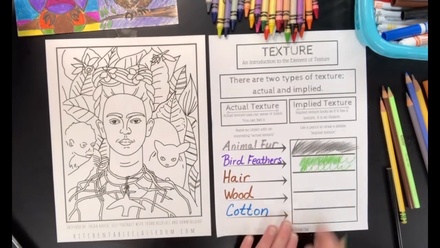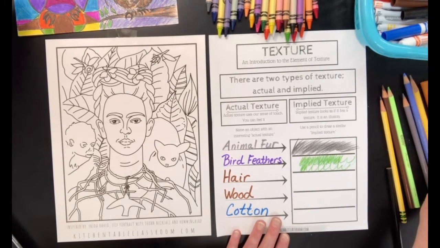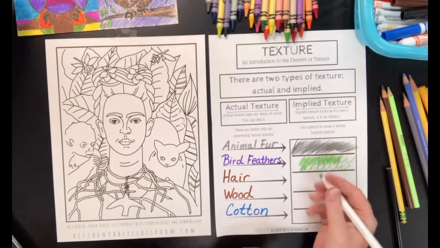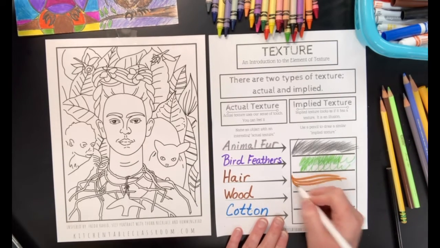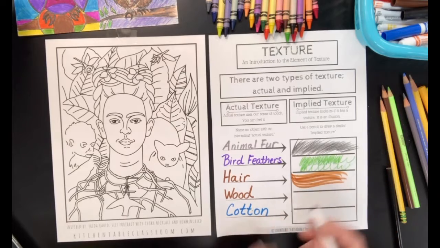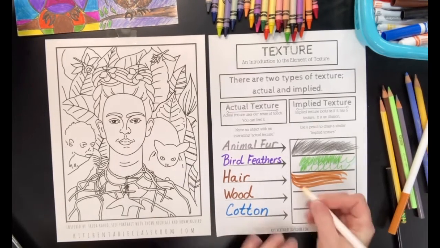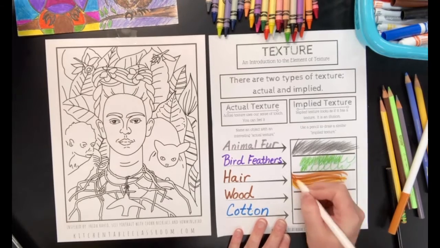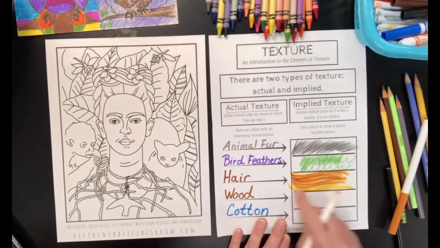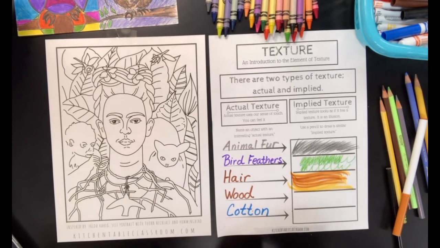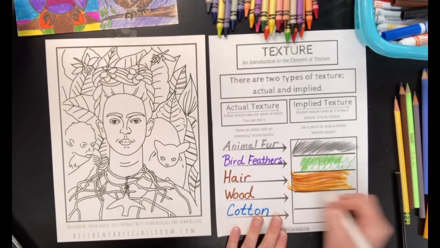And then hair. Hair is very similar to animal fur. And you can do hair with any of the drawing utensils. I like to do hair with markers. And sometimes when I do hair, I add different colors together because it adds to the texture, gives it a nice textural look like that, so it looks more natural. Hair tends to be long and thicker pieces. That's a pretty good example of hair texture, like that.